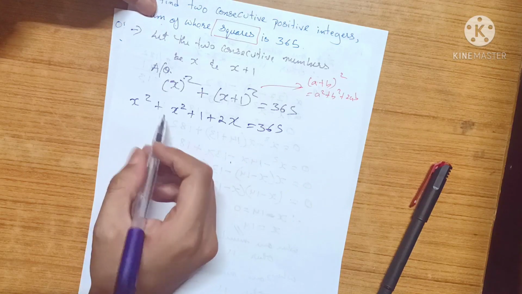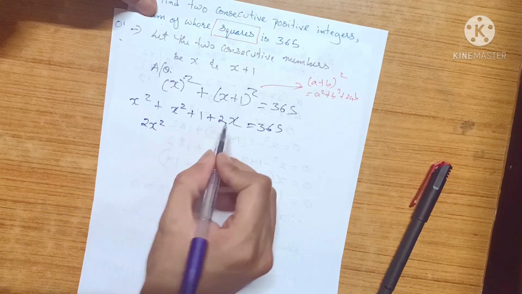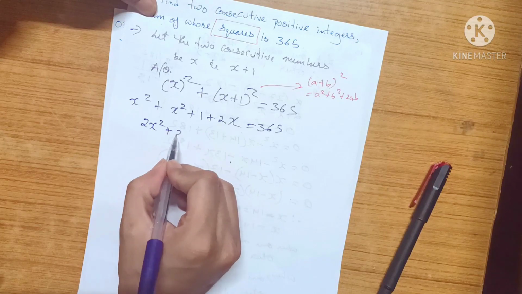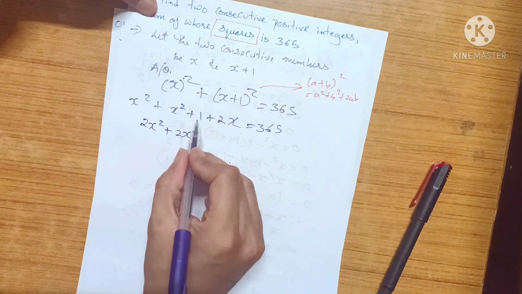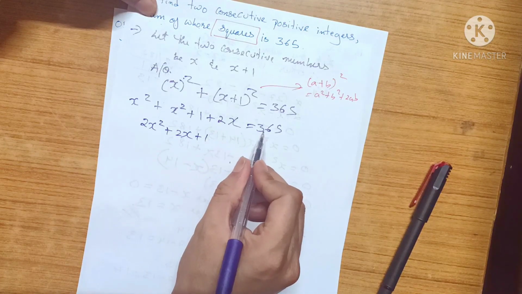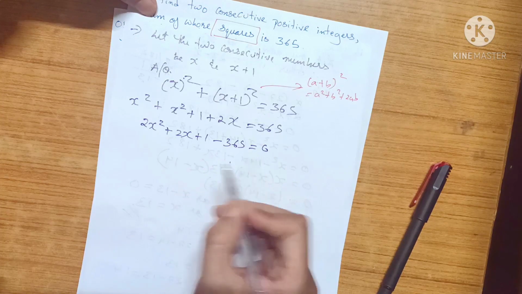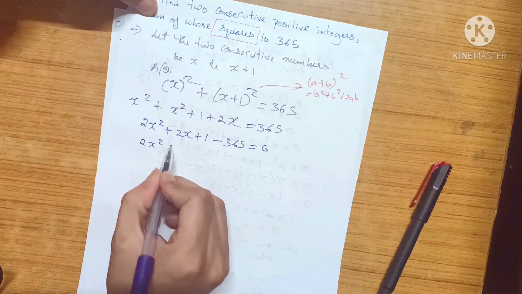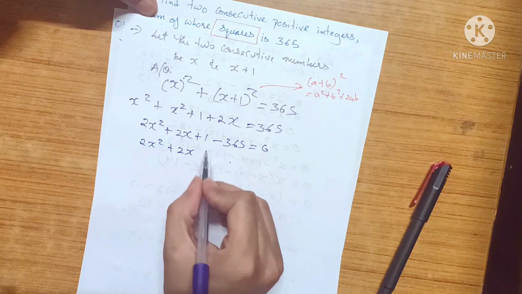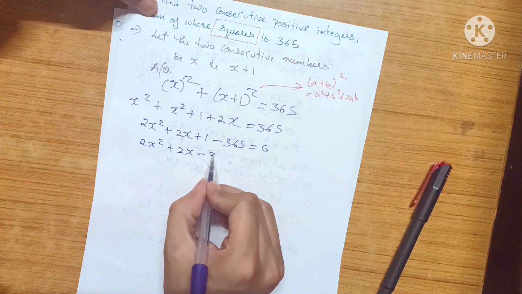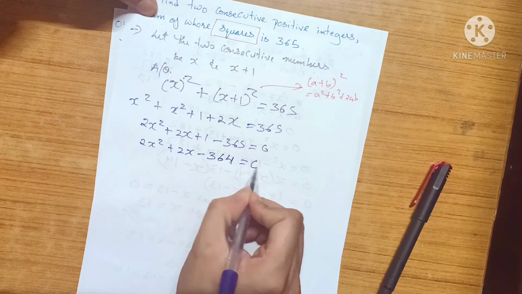x square plus x square becomes 2x square. 2x is here, so I'm just going to keep 2x right next to x. 1 is remaining, I'm going to write 1. 365 comes this side, it becomes minus 365 equal to 0. 2x square plus 2x, if we subtract these two, since this is way bigger, it will be negative, right?